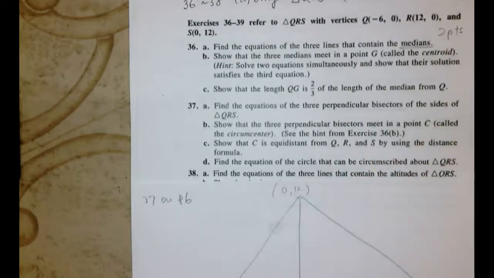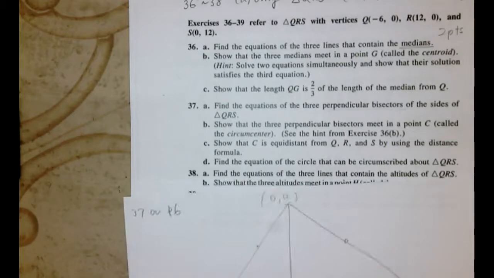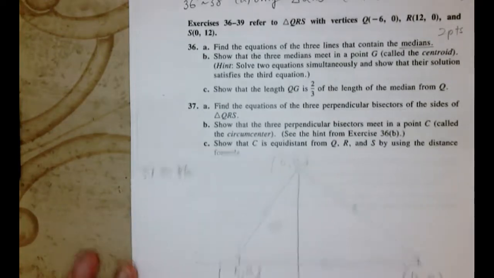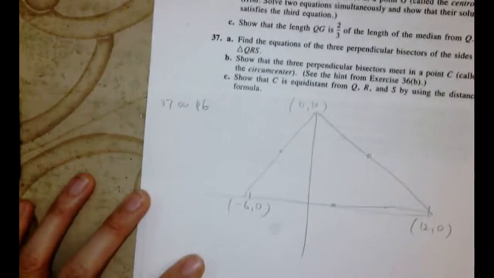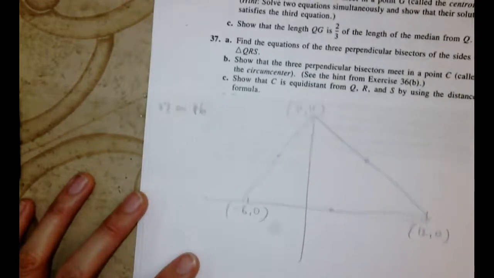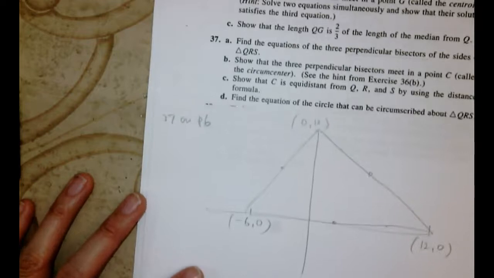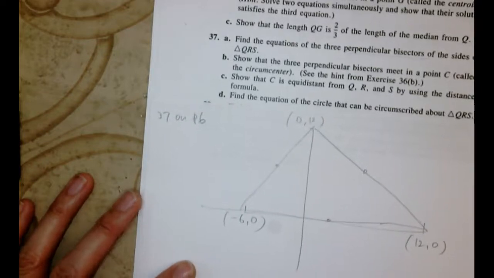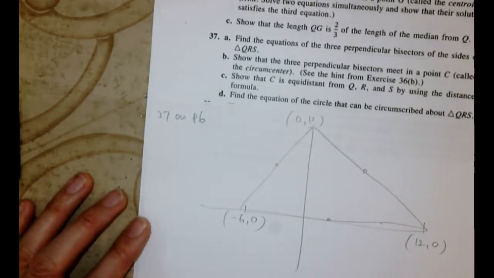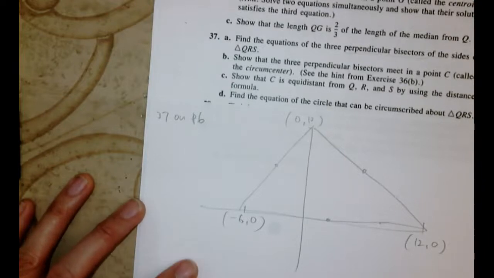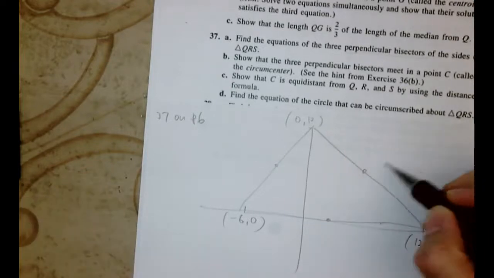And now we have to get a perpendicular bisector, so you have to get a midpoint, and have to get a slope that is perpendicular to this, and you have to find the intersection, and we have to show that it's equidistant by using the distance formula, and find the equation of the circle that can be circumscribed about the triangle. Okay, all right, so let's get the midpoint first.